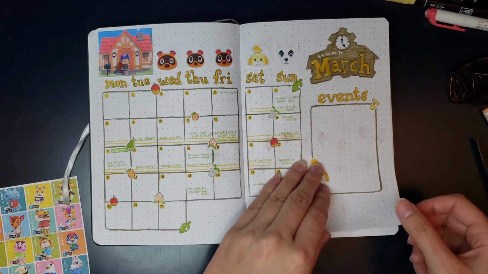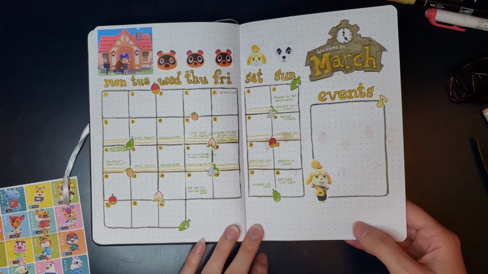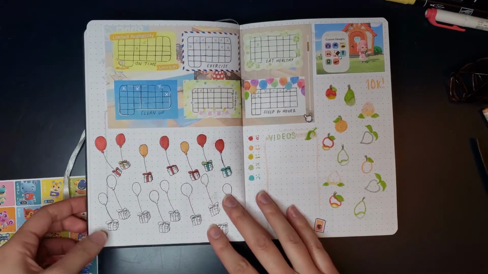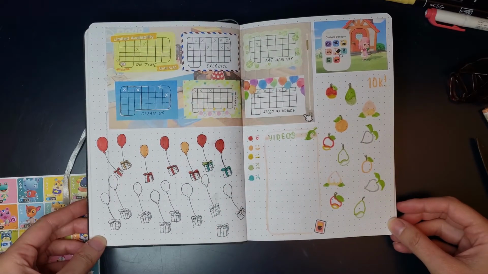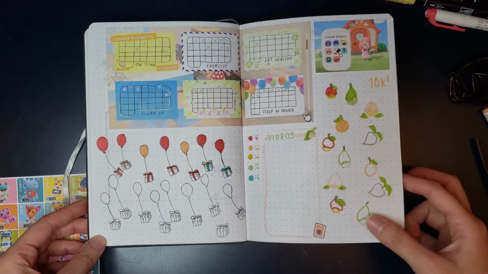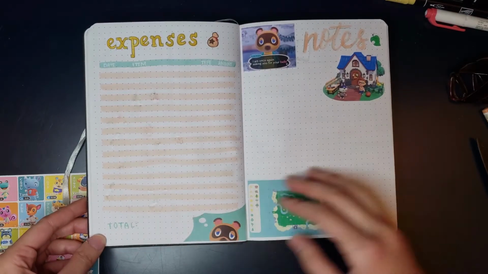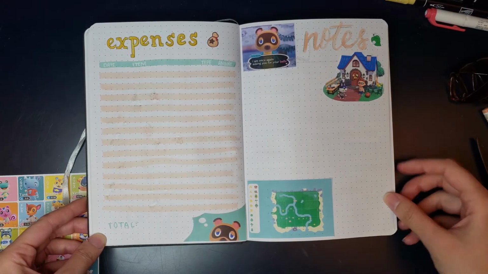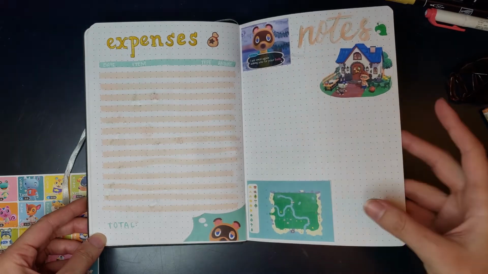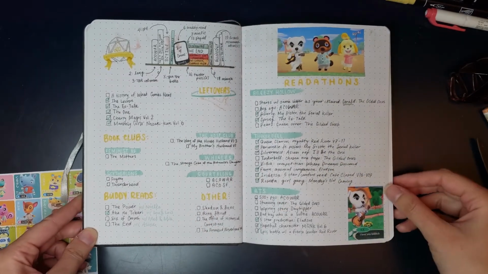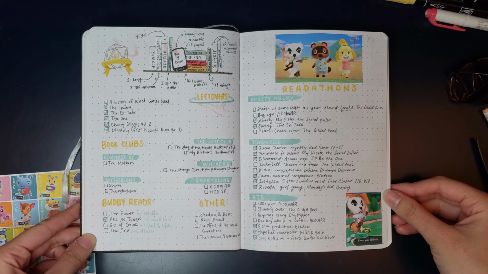I really, really like how this theme overall came out. I'm pretty proud of how it all turned out, but I would say it is a little bit time consuming. So if you're thinking about making this for any month, which you definitely can, you can adapt this for any month, I would definitely recommend that you take some time and try to plan this out a little bit earlier, maybe a little bit ahead of time.